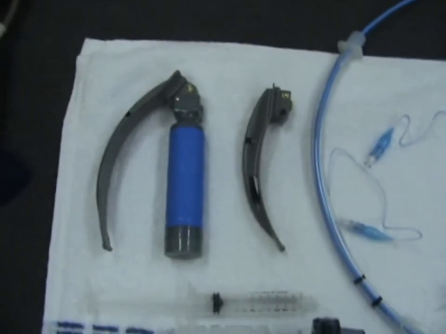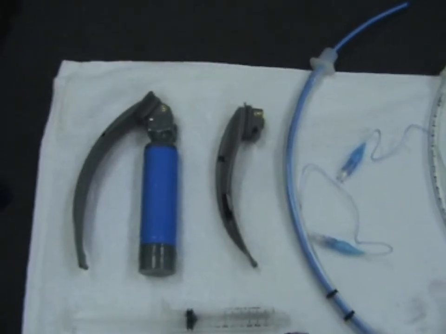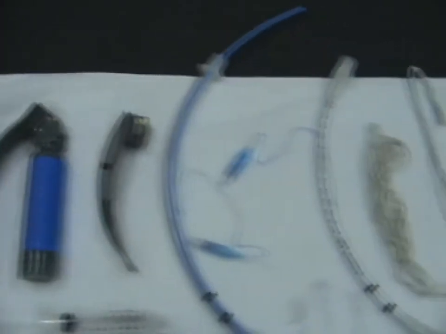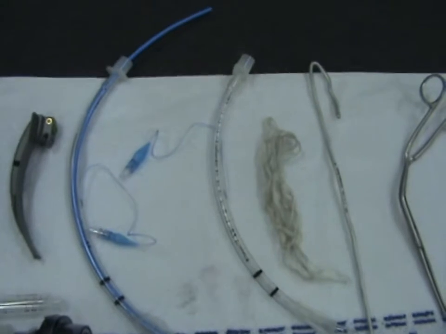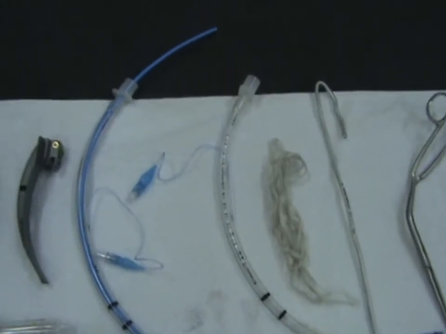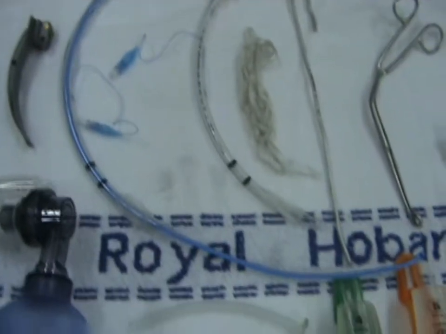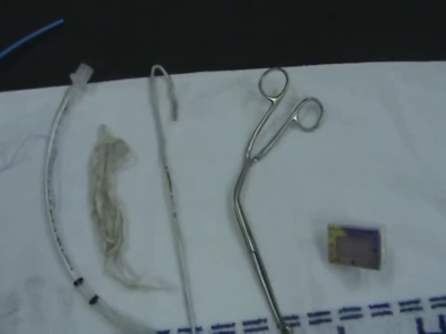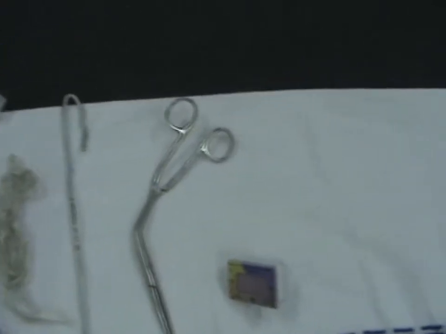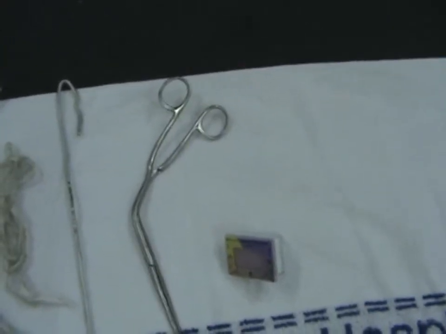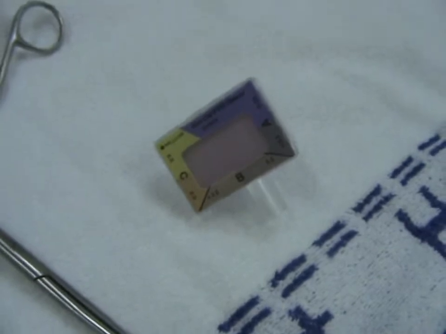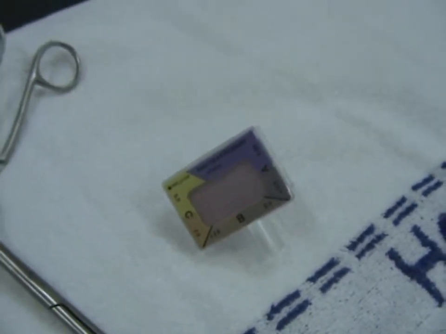We have a laryngoscope with 2 blades for the same reason, one slightly smaller. The bulb's been checked on the laryngoscope as well. 2 different size tubes in case the first one doesn't fit. A bougie, which is preloaded into the tube that I'm intending to use. Some tube tie, a stylet in case it's required. McGill's forceps, just in case we encounter any obstructions that we weren't expecting. And a capnogram, which plugs on the end just in case our end-tidal CO2 fails.